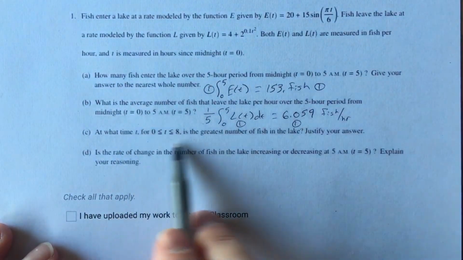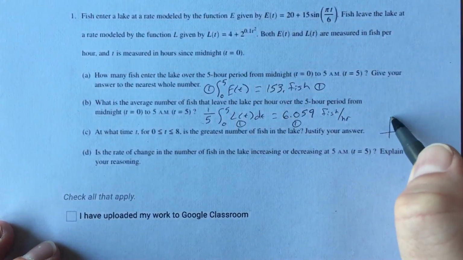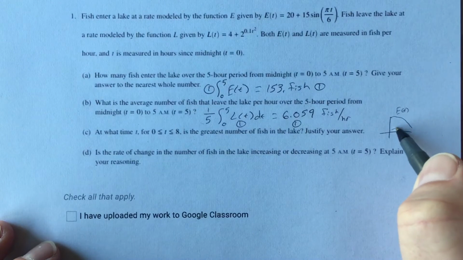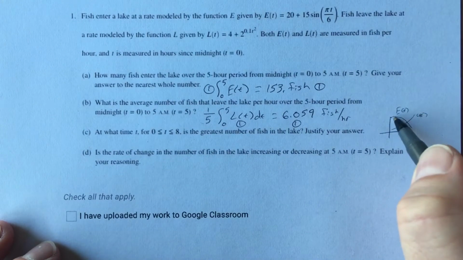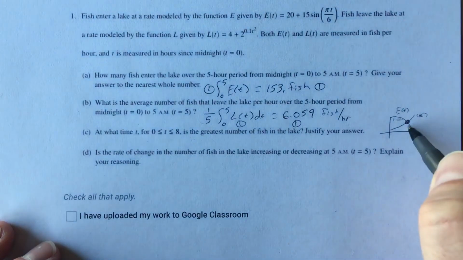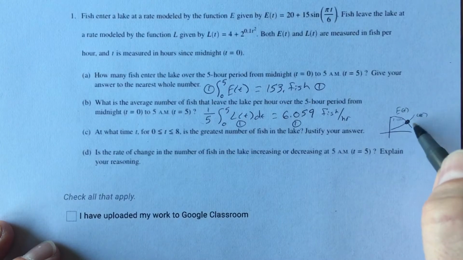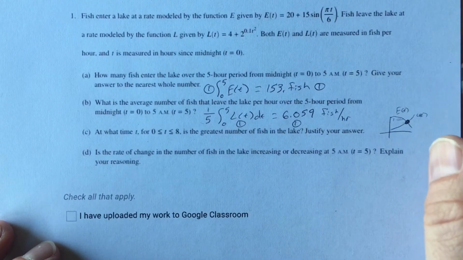Part C says at what time do we have the most fish in the lake? If you look at the graph of this, E of t, the entering kind of looks like this, L of t kind of looks like that. And so we have fish entering the lake faster than they're leaving up until this point here, and then after that, they are leaving faster. If you explain something like this, you'd be okay. You could kind of get away with that.